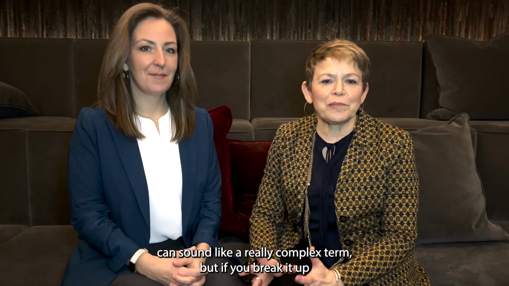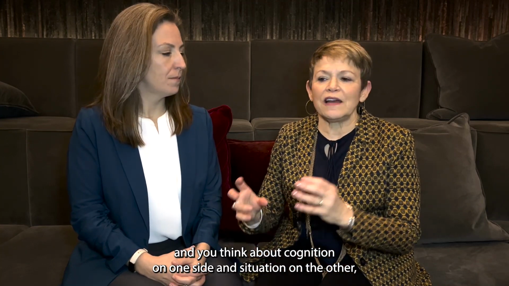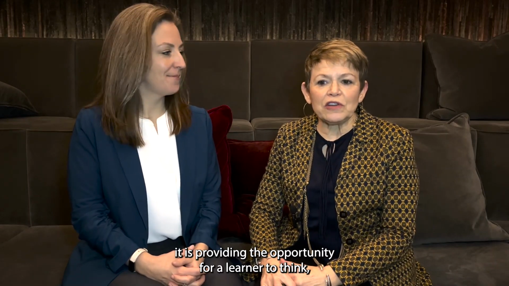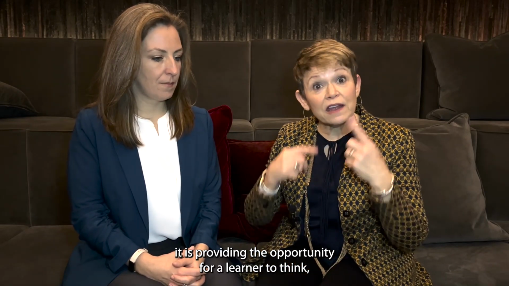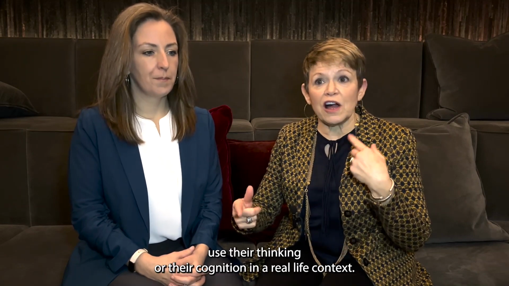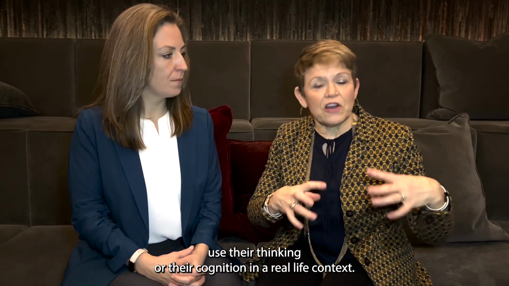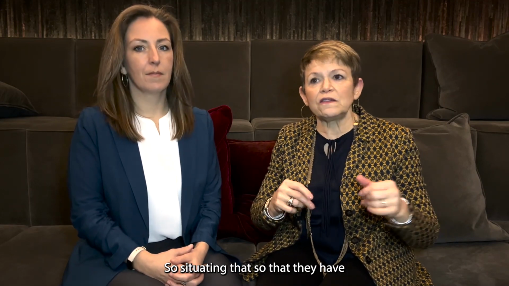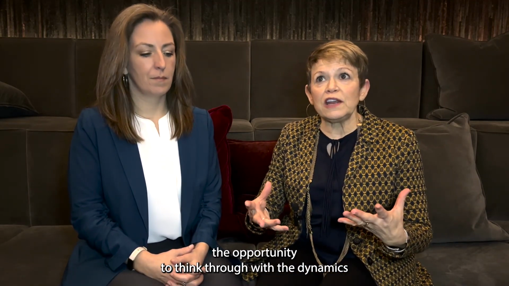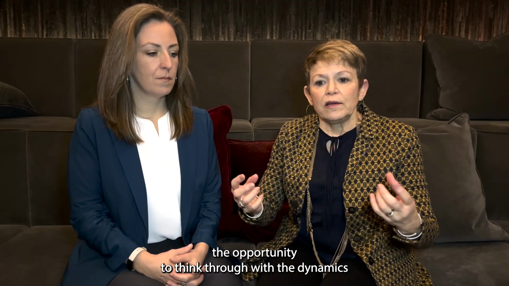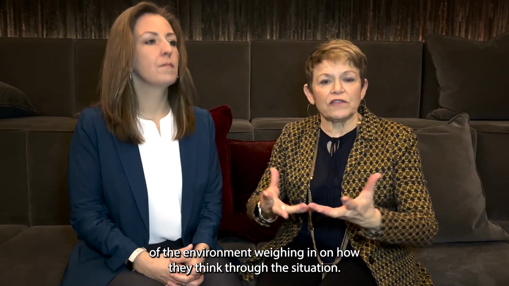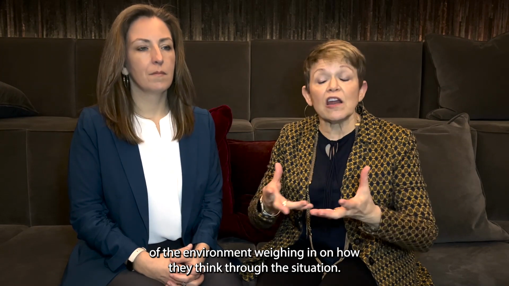Situated cognition can sound like a really complex term, but if you break it up and think about cognition on one side and situation on the other, it is providing the opportunity for a learner to use their thinking, their cognition, in a real life context. So situating that so that they have the opportunity to think through with the dynamics of the environment weighing in on how they think through the situation.